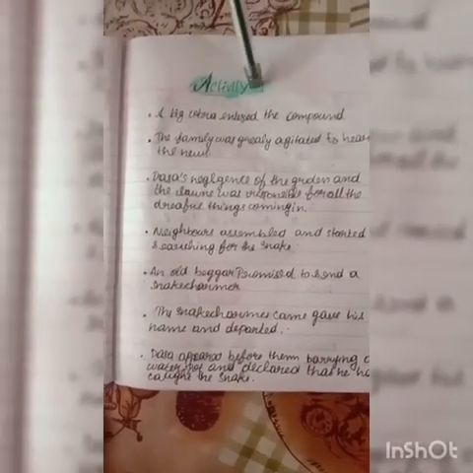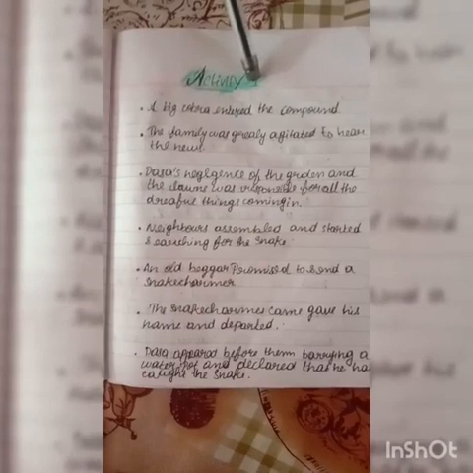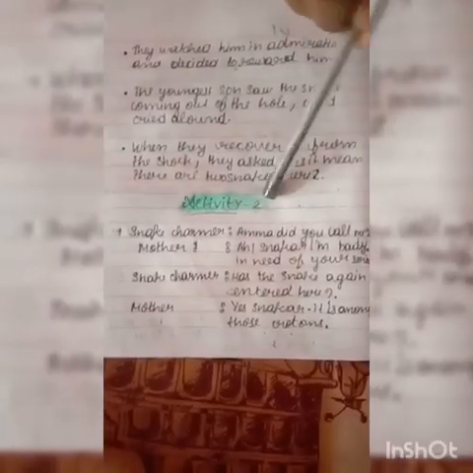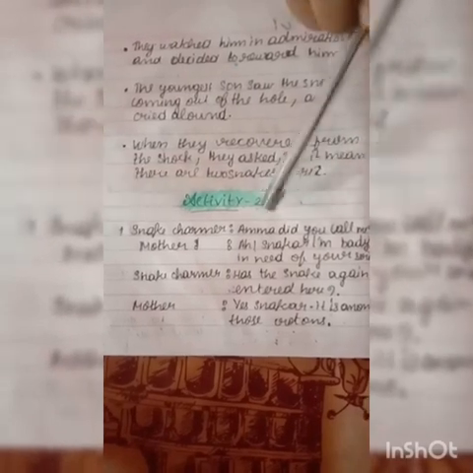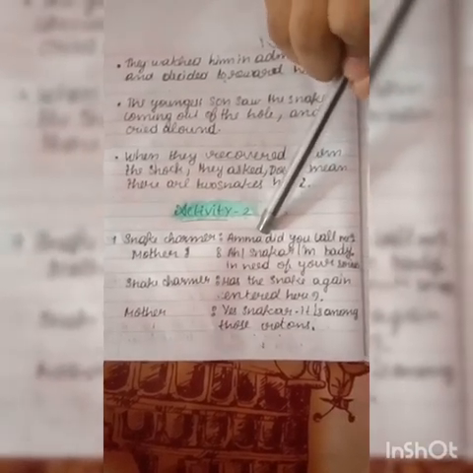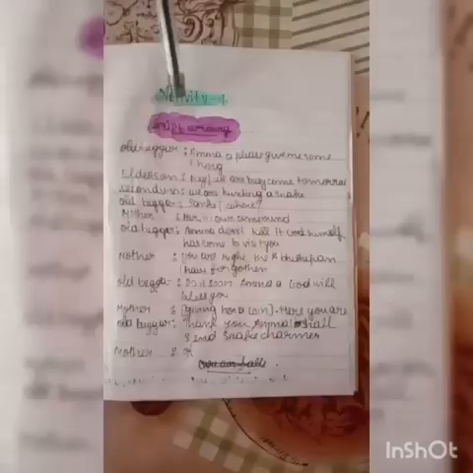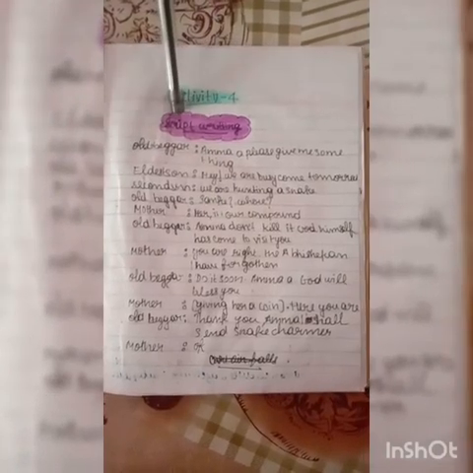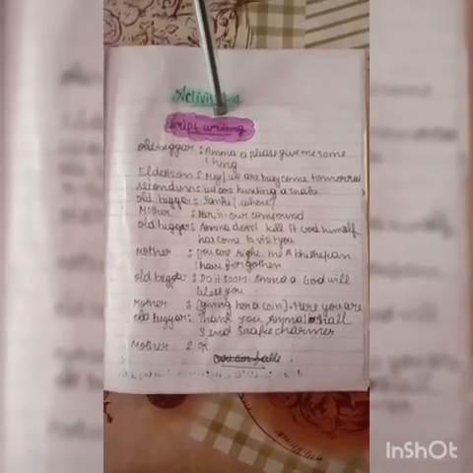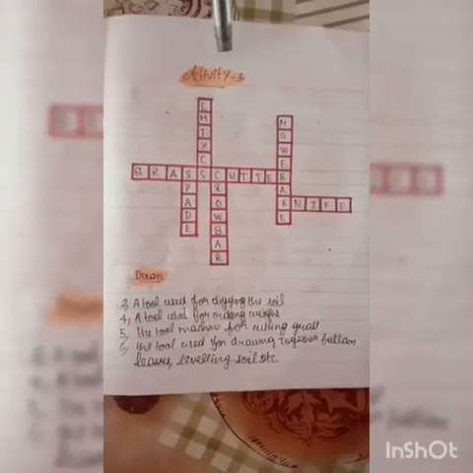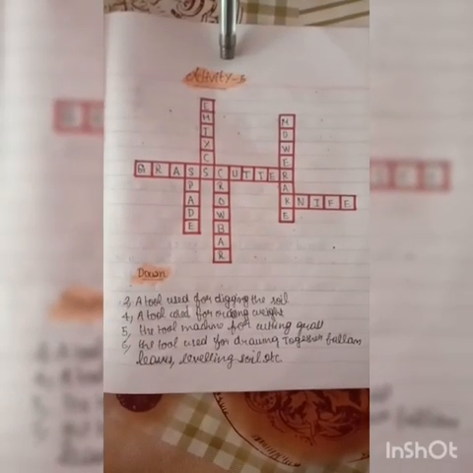Activity 1. The major events of the story A Snake in the Grass are given in jumbled order. Activity 2. The conversation between snake charmer and mother. Activity 3. Tongue twisters. Activity 4. Script writing from the chapter Snake in the Grass. Activity 5. Crossword puzzles.